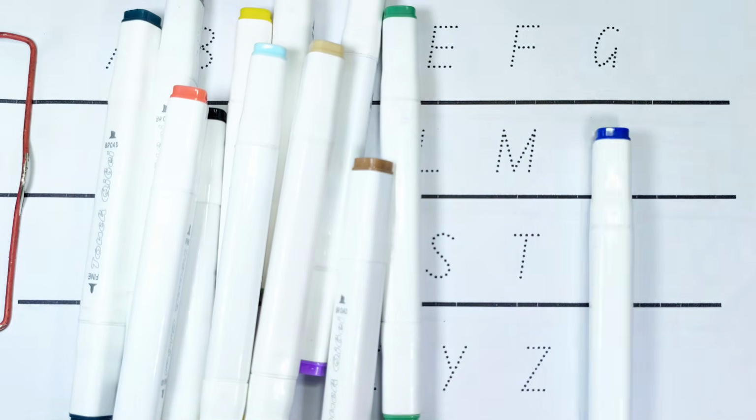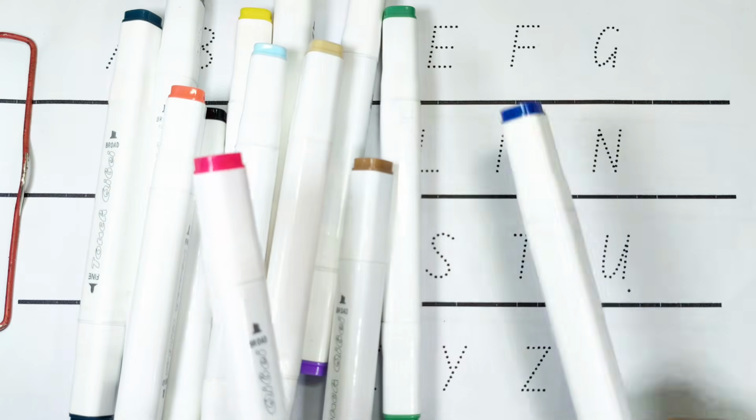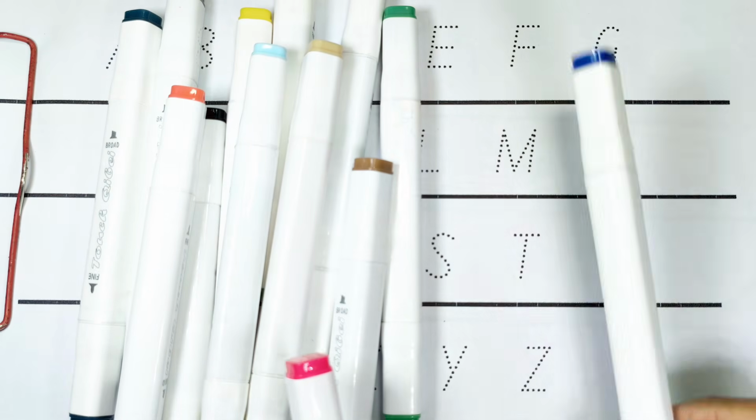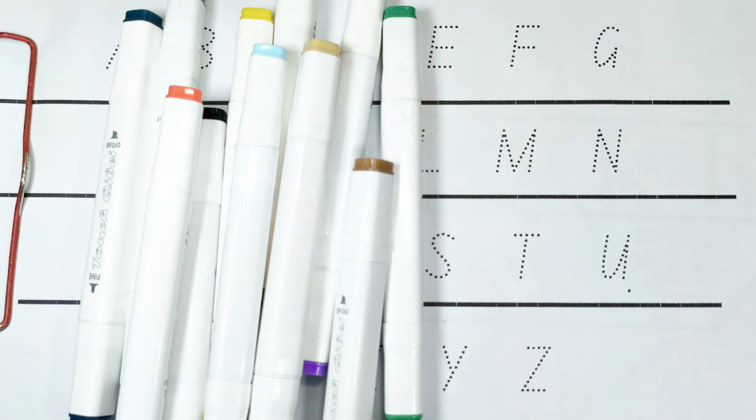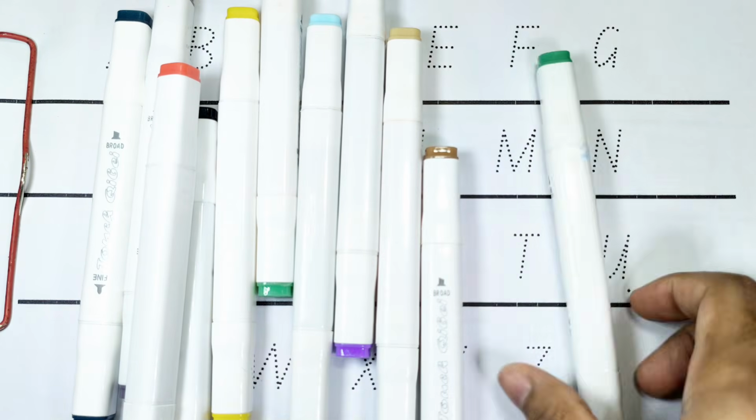Today we're writing capital letter alphabets A to Z. Stay with us. First we're picking colors. Persian blue color. The next one is coral red color. Stay with us. Wow, so many colors.